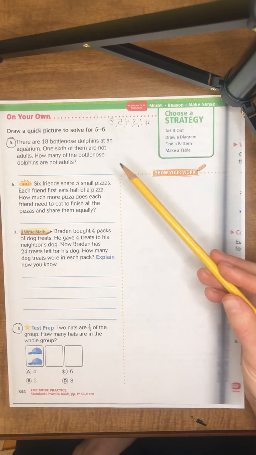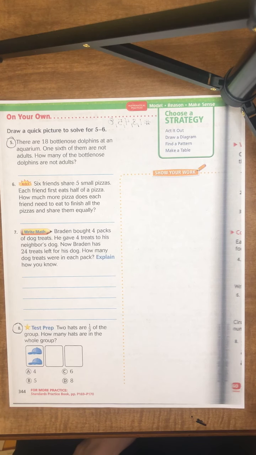Number 5, there are 18 bottlenose dolphins at an aquarium. 1/6 of them are not adults. How many of the bottlenose dolphins are not adults? Number 8. 2 hats are 1/3 of the group. How many hats are in the whole group?